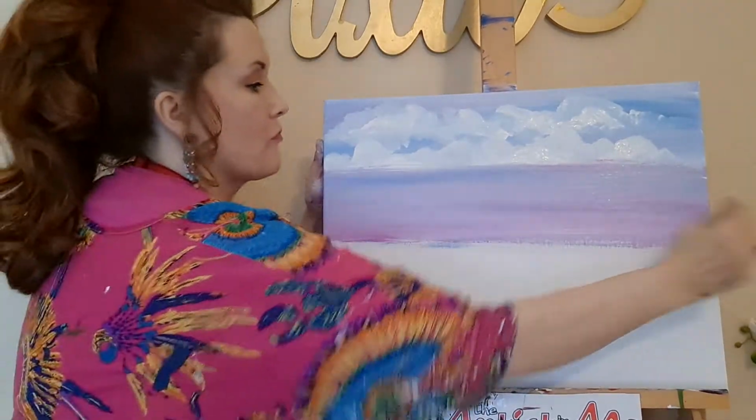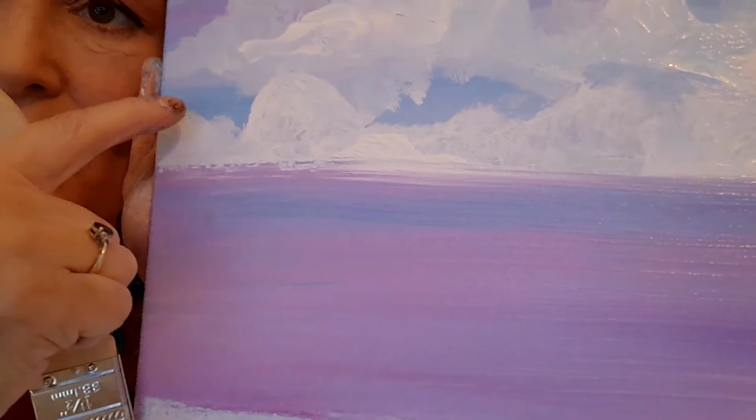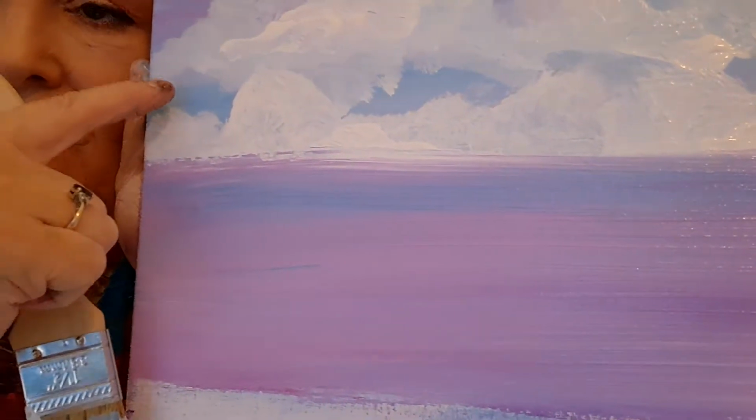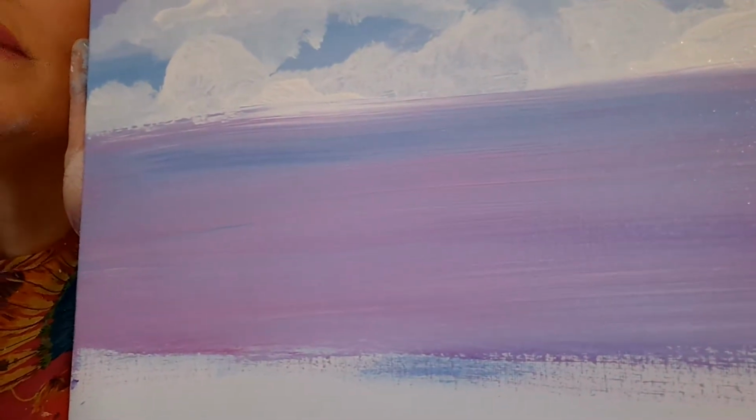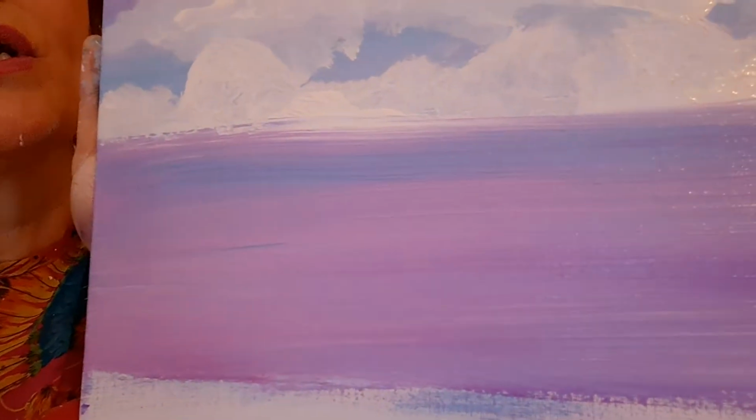There. So now look at it. I put a little bit of blue so it would match the cloud, the sky above it a little bit. Just a little bit of blue, because blue is very aggressive. She's the darkest color.